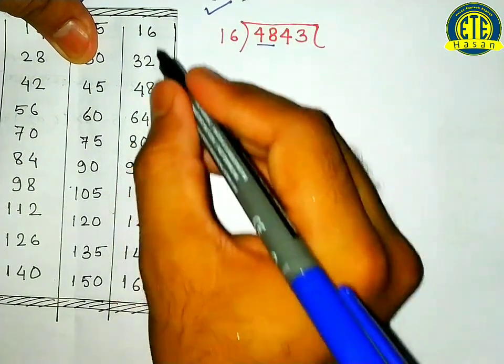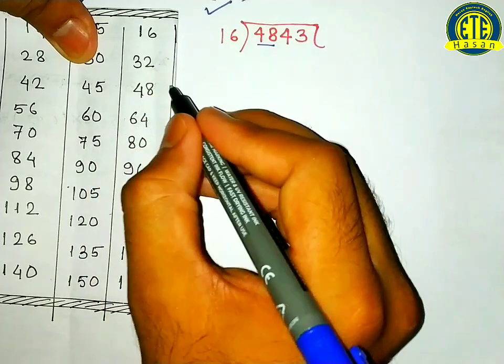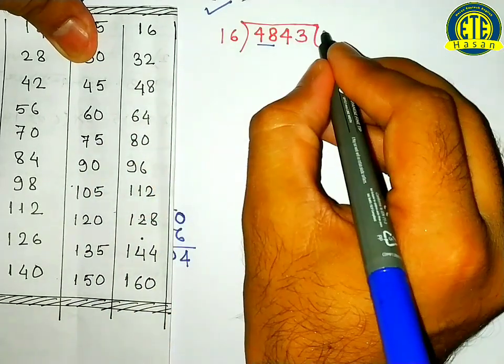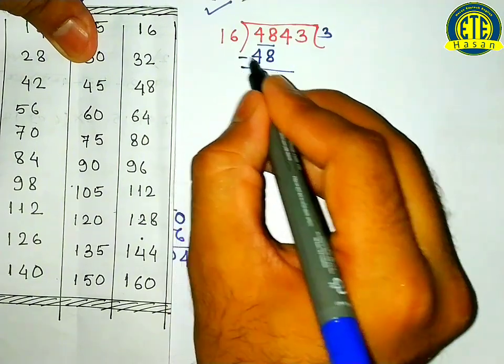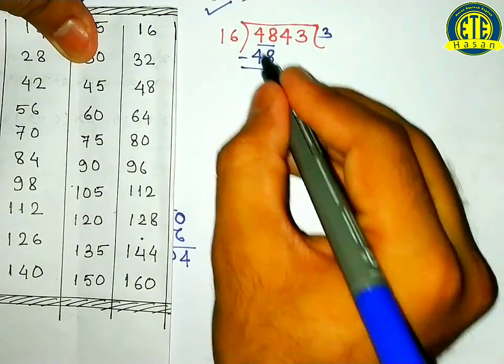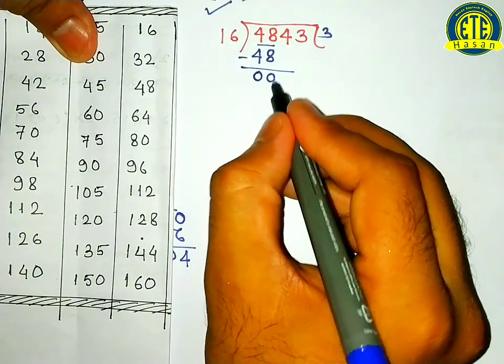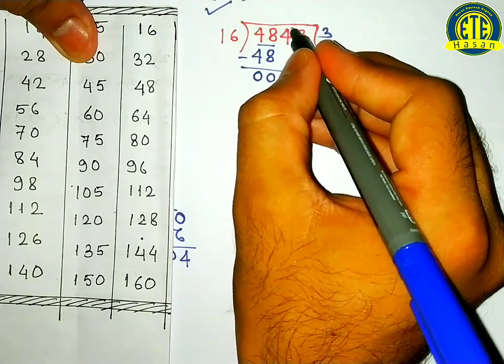48 is here 3 times. 16 1 is 16, 16 2 is 32, 16 3 is 48. Now subtract it. 8 minus 8 will be 0. 4 minus 4 will be 0. After subtracting we have to write down our next number, which is 4.